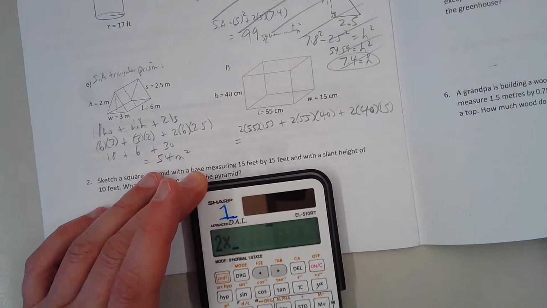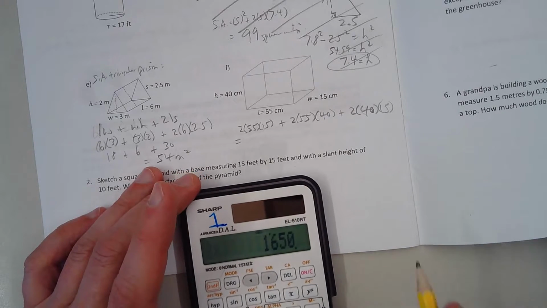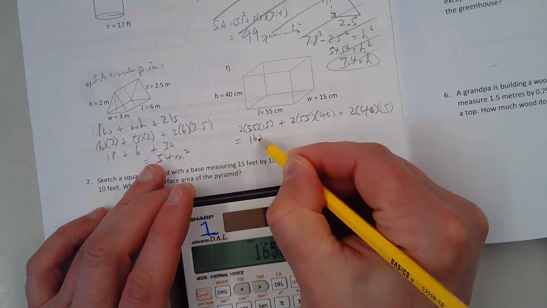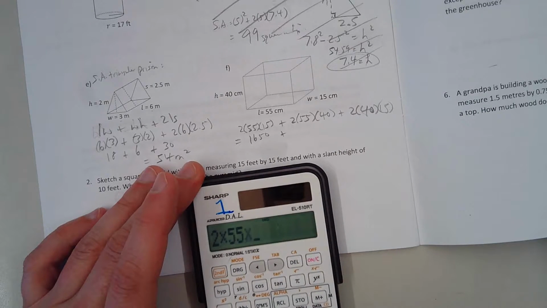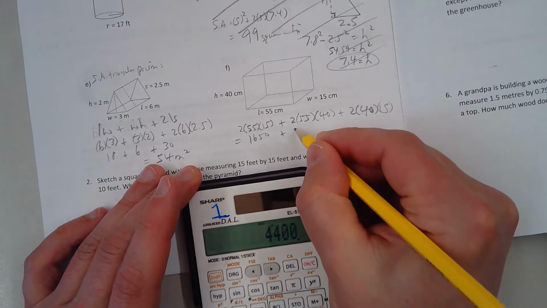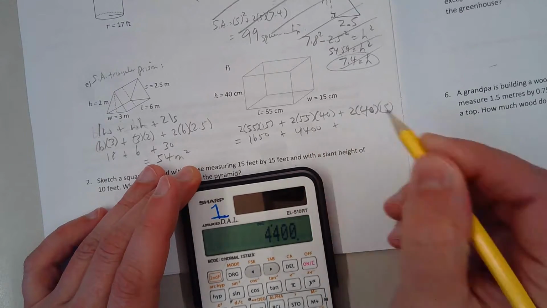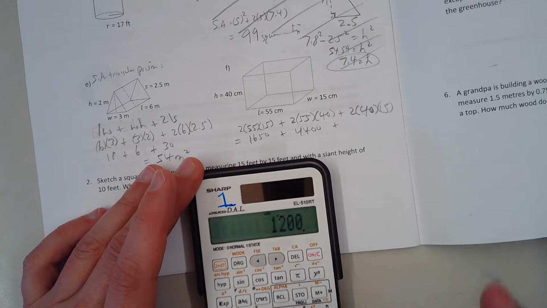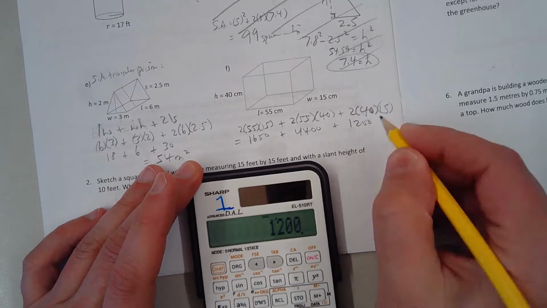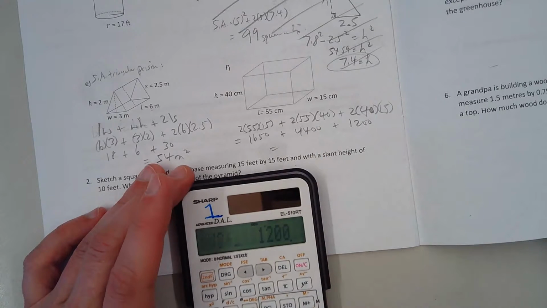2 times 55 times 15 equals 1650. Then 2 times 55 times 40, 4400. Then 2 times 40 times 15, 1200. Okay, let's add those together.